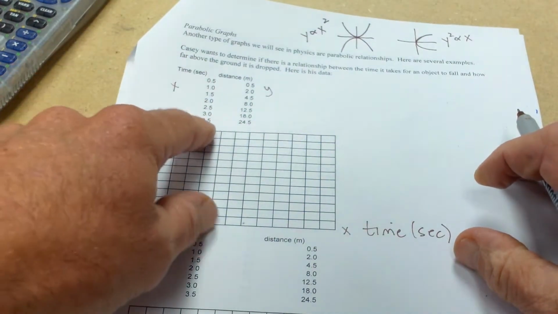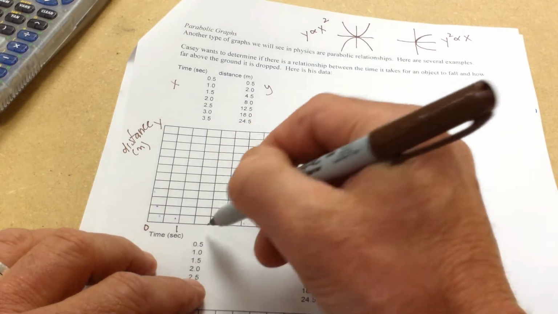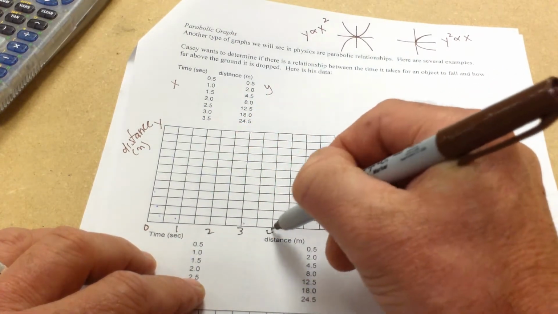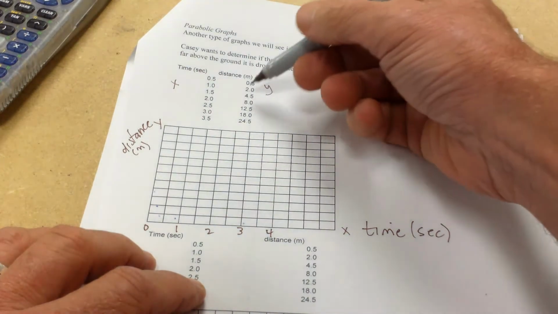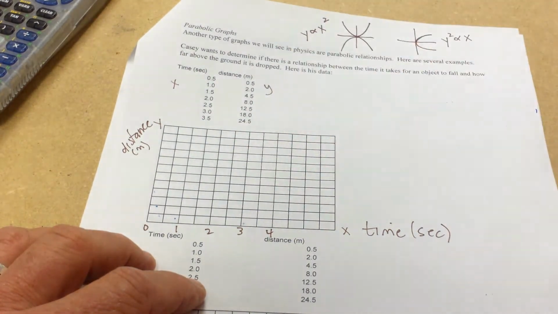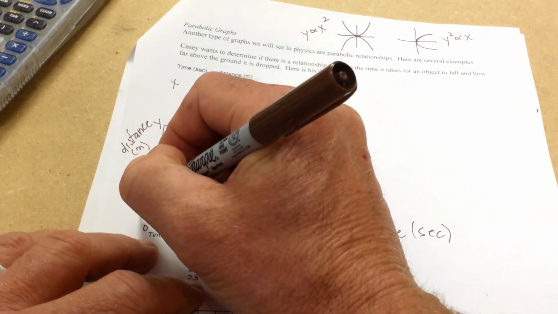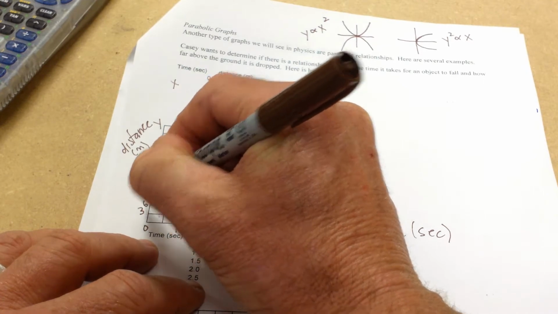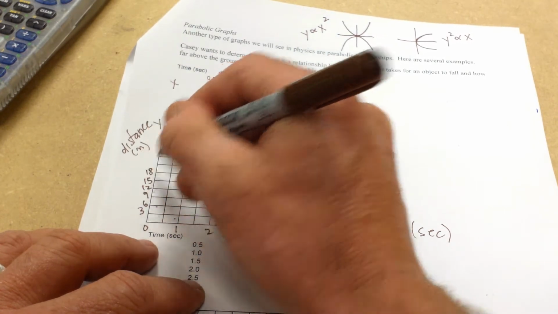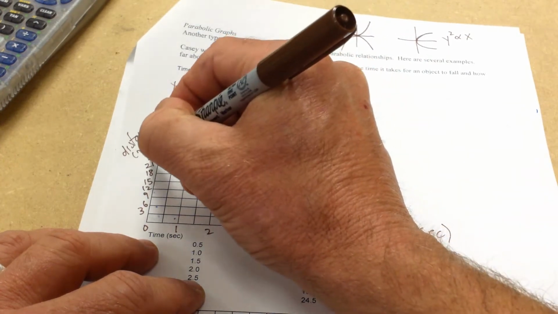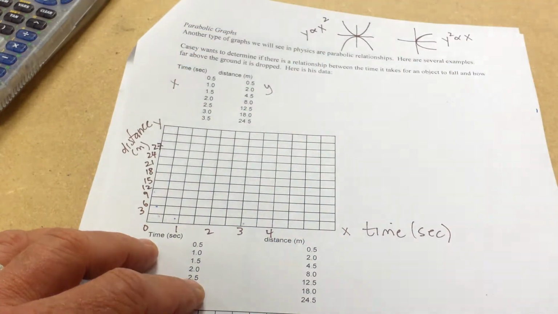Now, it looks like the time goes up to maybe about 4 seconds. So we could do 0, 1, 2, 3, 4. That would work when we grid this out. For distance, we need to take it up to a little more than 24, so I think we can go by threes: 3, 6, 9, 12, 15, 18, 21, 24, and 27. That looks pretty good.